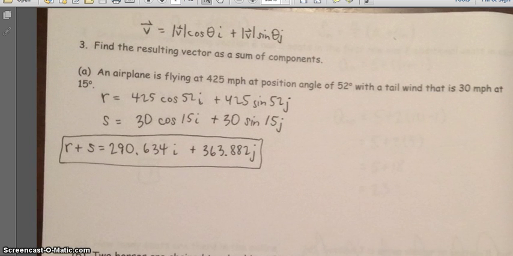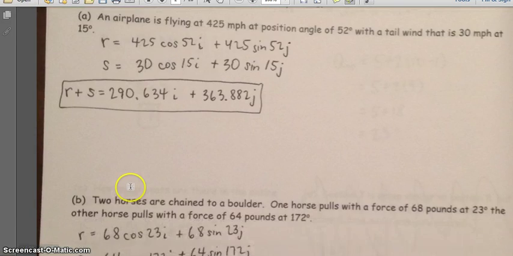So here's the answer to 3A. One moment. I apologize, for some reason on the answer key I got a different number for letter J. The answer for the J value, the coefficient for number 3A, is 342.669. I'll correct that on the answer key.